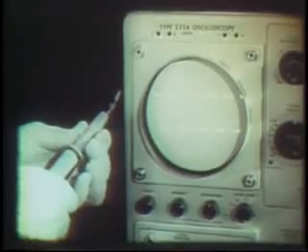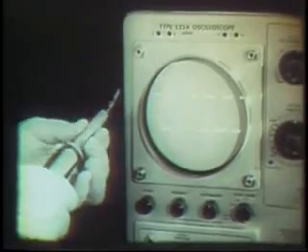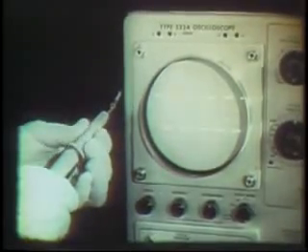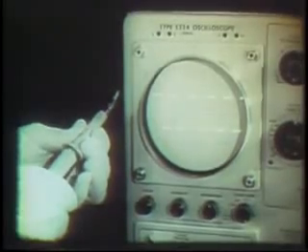When the probe is properly adjusted, the square wave is correctly displayed, and we can rest assured that our voltage divider probe is responding equally to all frequencies. The scope now will make a faithful reproduction of any signal we wish to display.